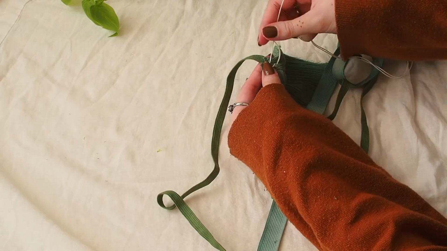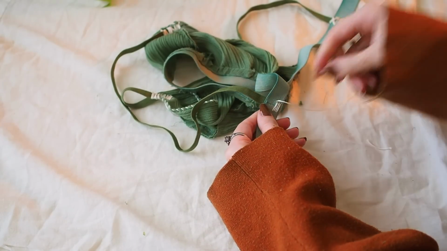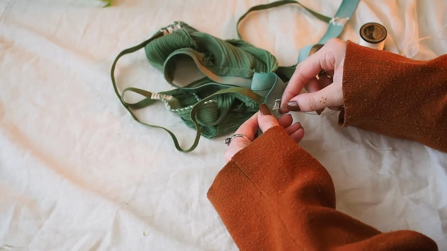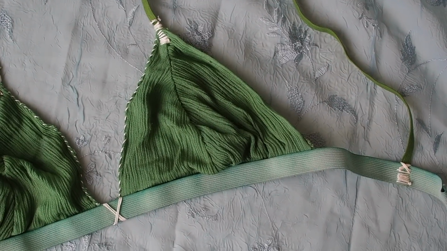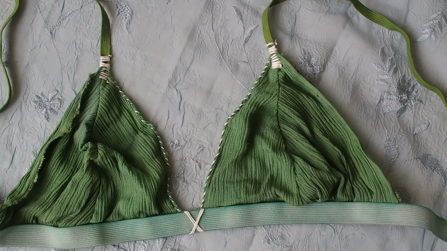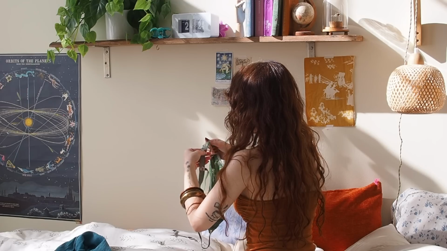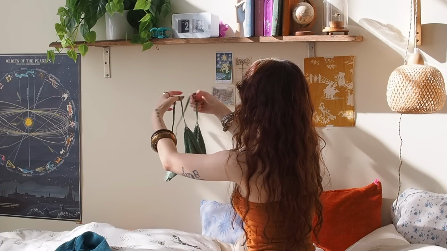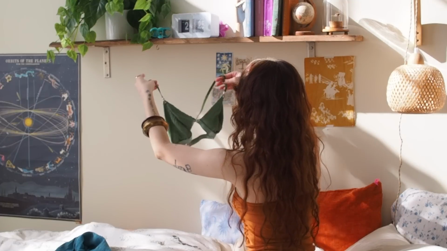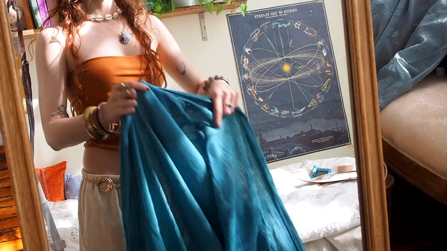Then I'm just going through with some cream embroidery thread and adding a little more structure and also just some cute details. The fabric that I use has no structure, it frays very easily, so it is a little bit difficult to sew, but it looks really cute and it feels really comfortable, so I went for it. And I think it turned out okay. Onto the dress. For this, I've dyed some fabric to this pretty teal shade.